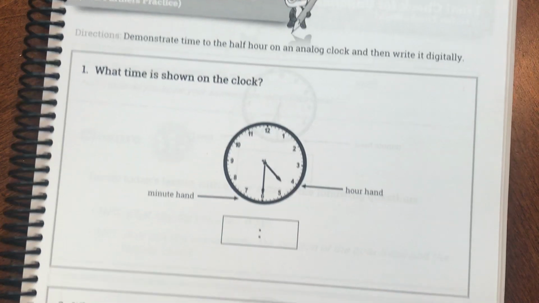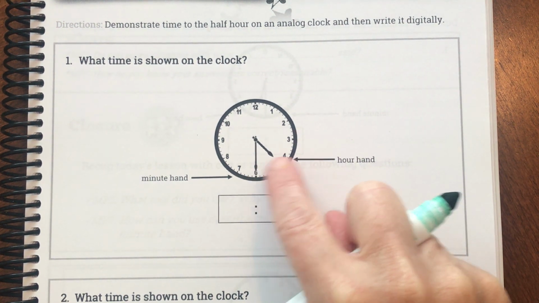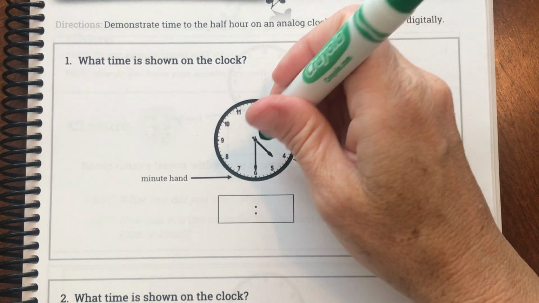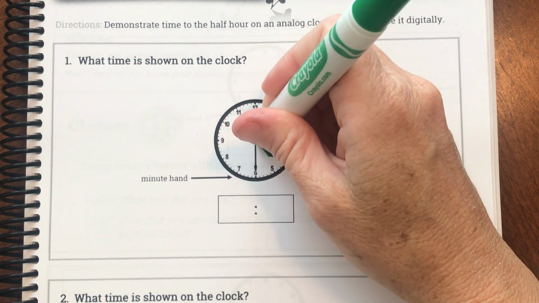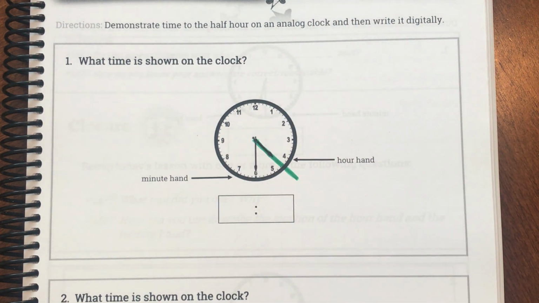Okay, if you have your book, we are on page 180. Okay, my question says, what time is shown on the clock? Okay, so when I look at the clock, I first look at my two different hands and I see my short hour hand. And my short hour hand is pointing this way.